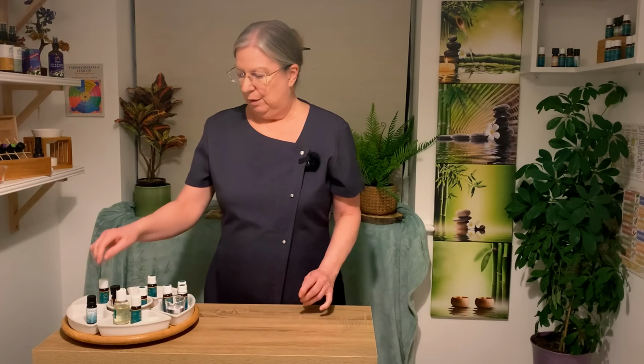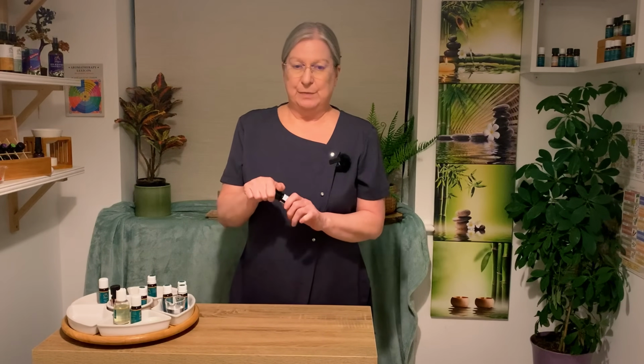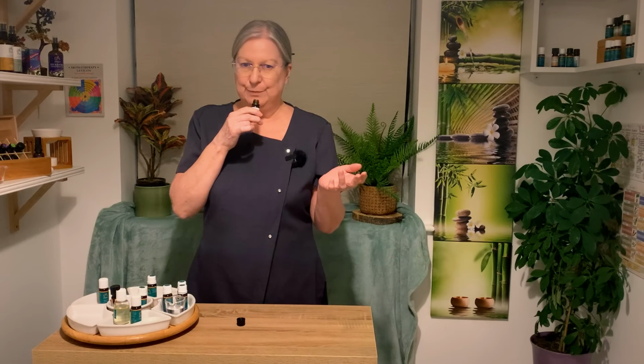So the next oil I want to cover with you is Cypress. It's quite fresh, a very clearing and woody aroma. It's a great oil for calming the mind and body, often used to soothe overworked muscles and joints post-workout, particularly for those of you who like going to the gym or exercise classes.